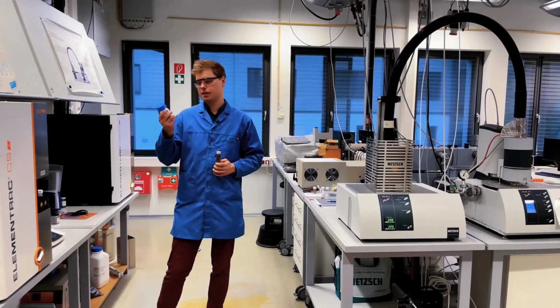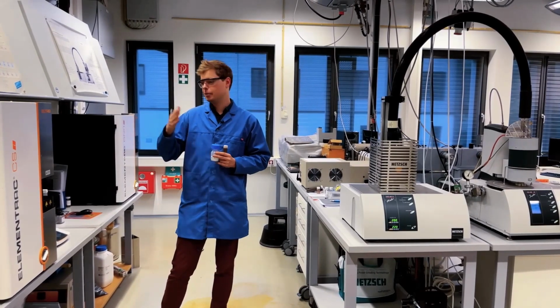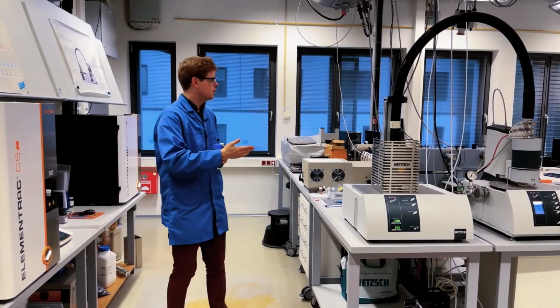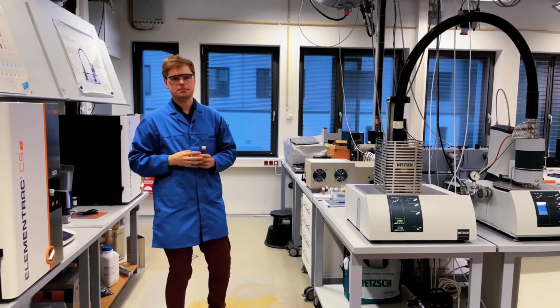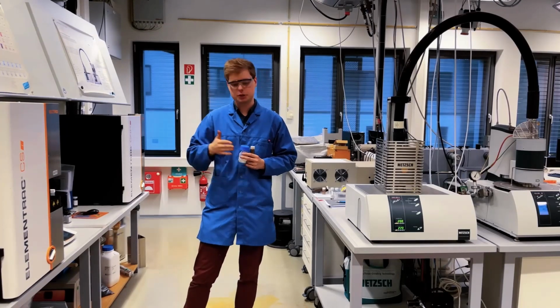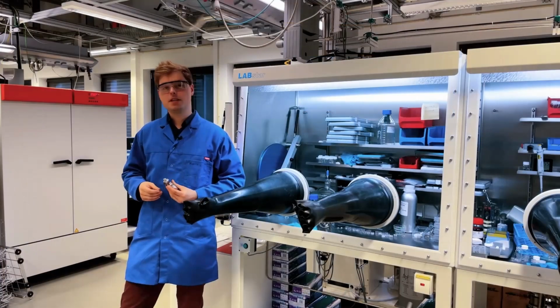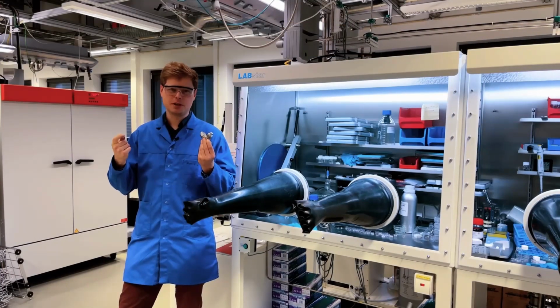After synthesis, we analyze the obtained powders by elemental composition, thermal properties, structures, or also the ionic conductivity and optical properties. Also, we have a big microscopy center just below us. And in the end, of course, we're interested in the performance of our material in the battery.